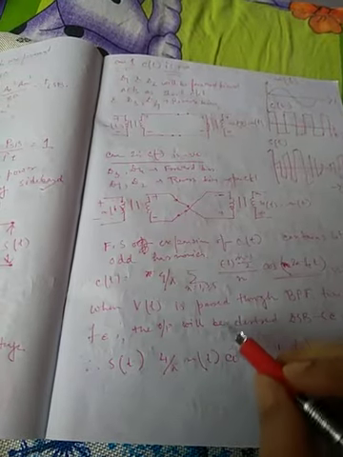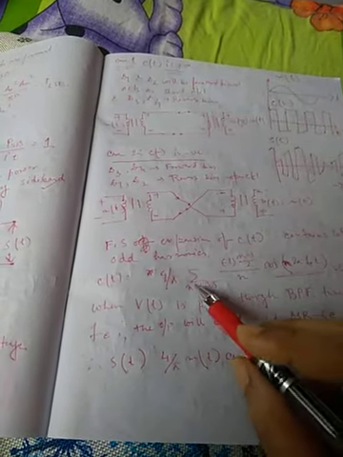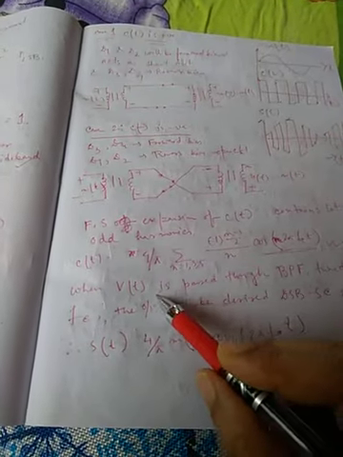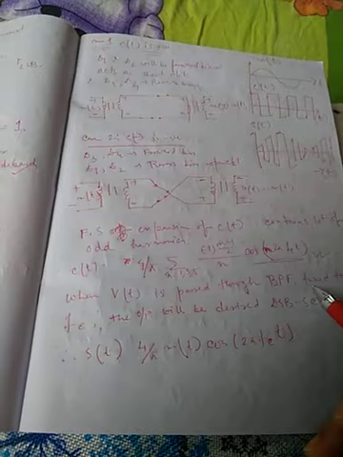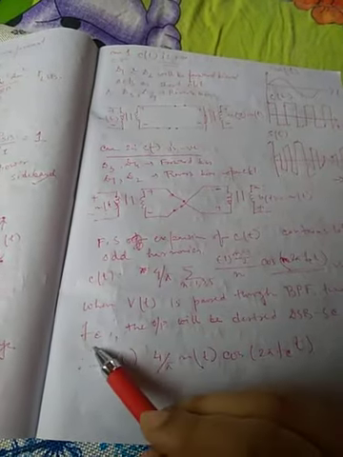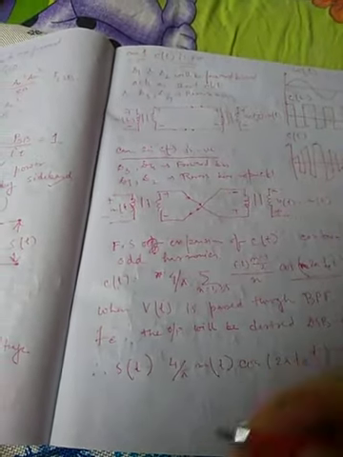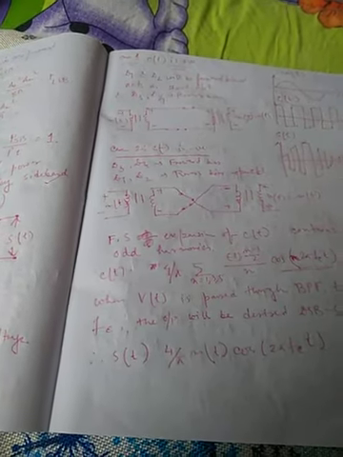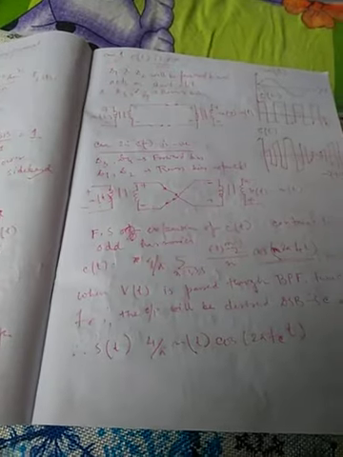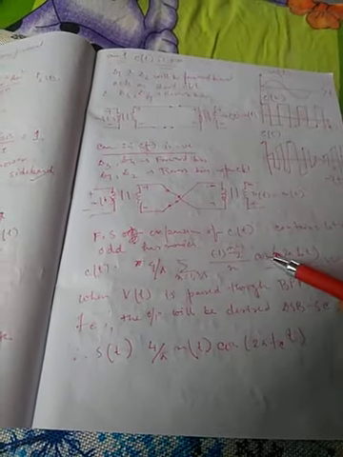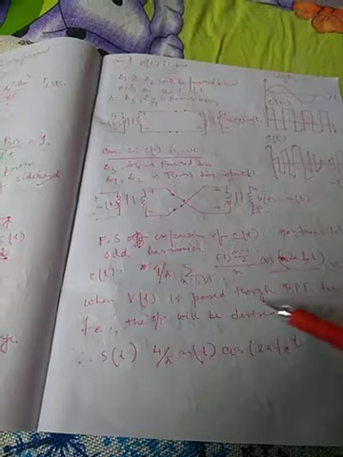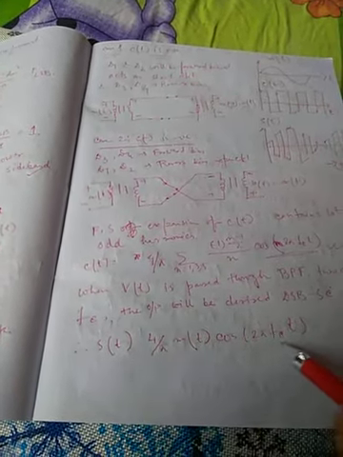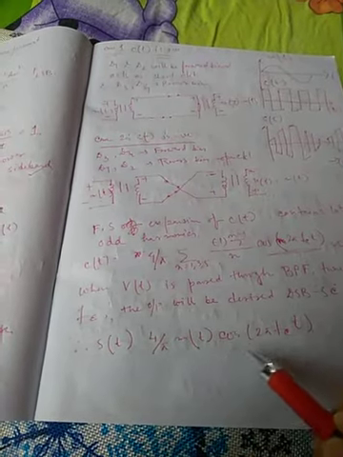If n equals 3, then fc will become 3 fc, but I have written over here that v(t) is passed through the band pass filter, which is tuned to fc. Tuned means that the band pass filter cutoff frequency will be fc. If it is more than that, then it will reject those higher frequency signals. So that is why if n equals 1, then only it will get passed, otherwise it will get rejected. So finally whatever the s(t) we are getting, that is 4 by pi m(t) cos 2 pi fc t.